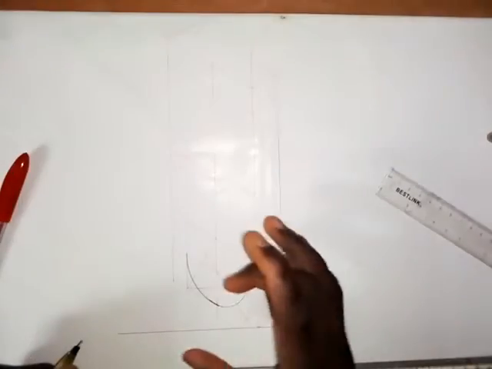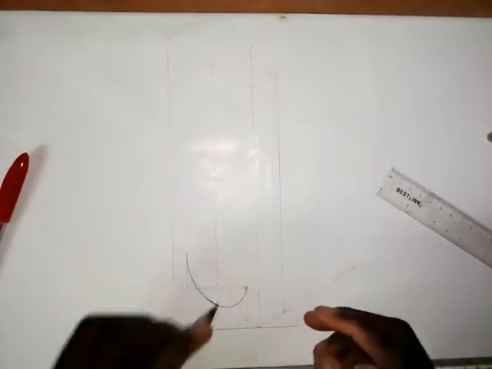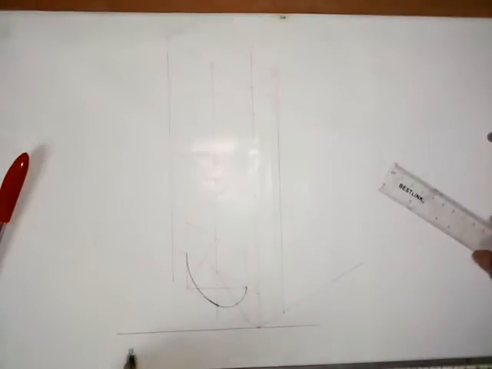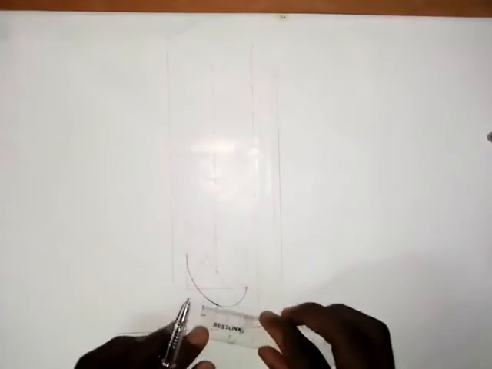So I'm going to produce the circle. The next thing I'm going to produce is the circle. So I will produce the circle here. Don't forget that the diameter of the circle is 20 millimeters. That means the radius is 10.